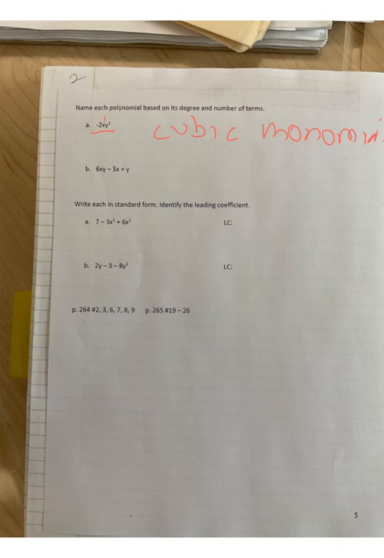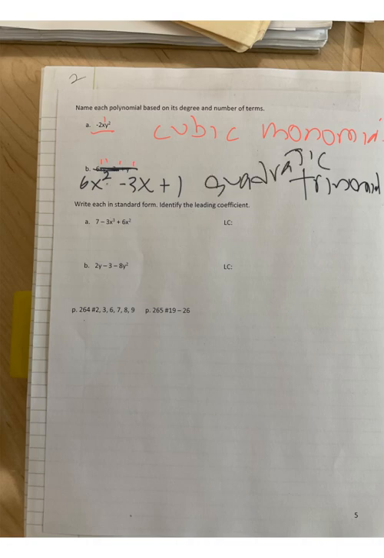This second one, 6xy minus 3x plus y, I have a 1 and a 1, a 1 and a 1. I thought I had a typo here. This should be 6x squared minus 3x plus 1. Sorry, let's erase that. Okay, so 3 terms, trinomial, and the 2 here makes it a quadratic trinomial.